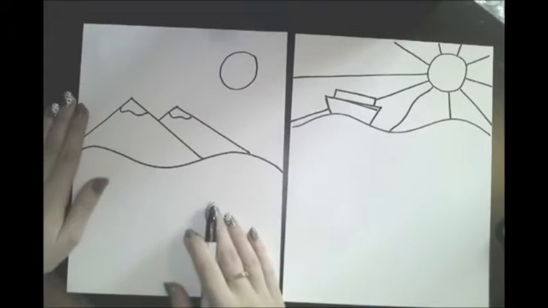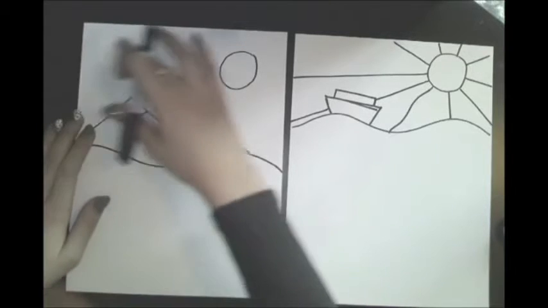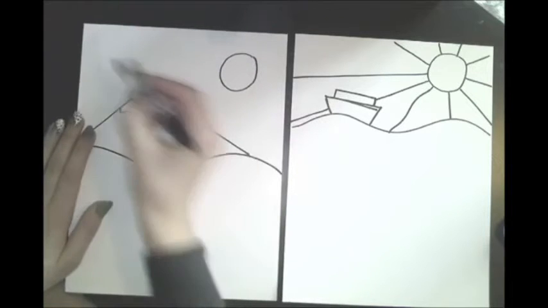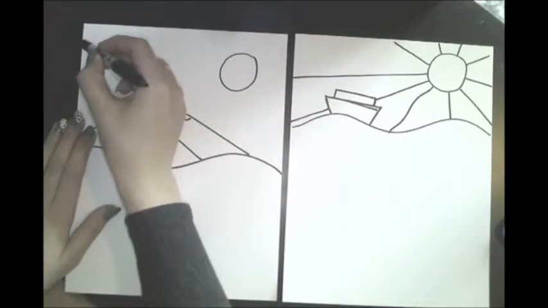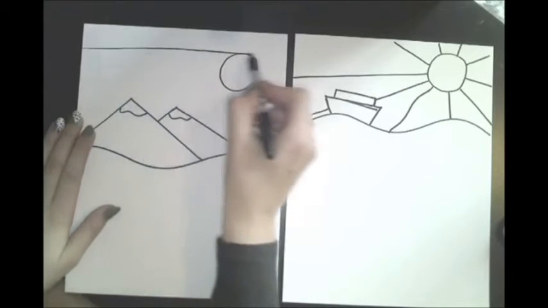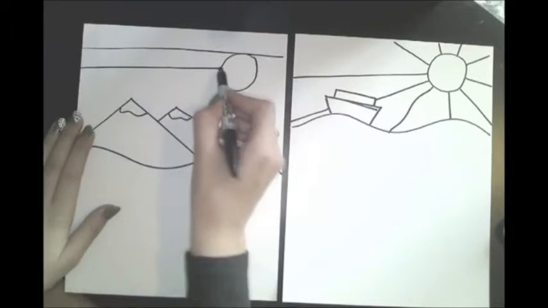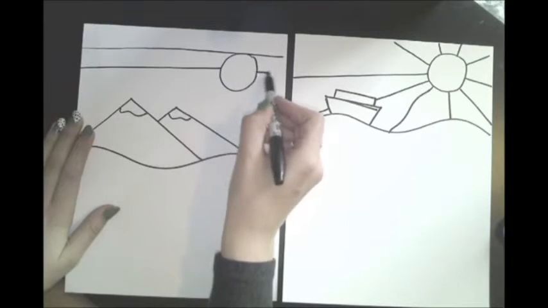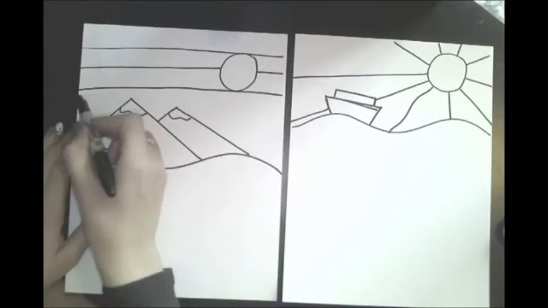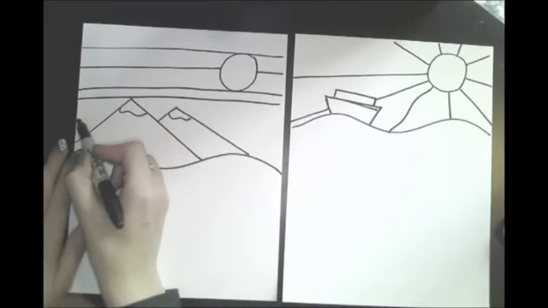Okay. The other effect is kind of a sunset or sunrise effect, and that's by making straight or curved lines all the way across our sheet. So I'll show you on this one. So I'm going to do maybe some straight lines. Same thing, if one of your lines hits your sun or moon, just pretend it's going behind and keep it going on the other side. So I'm going to make them different weights, different thicknesses.